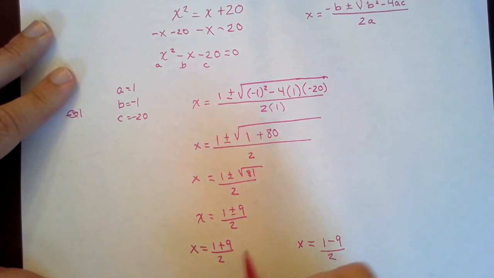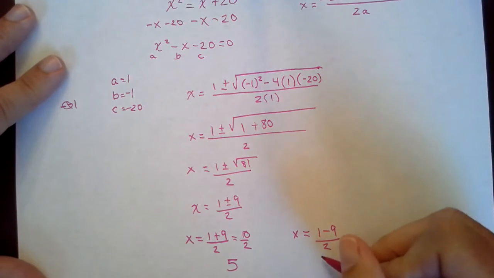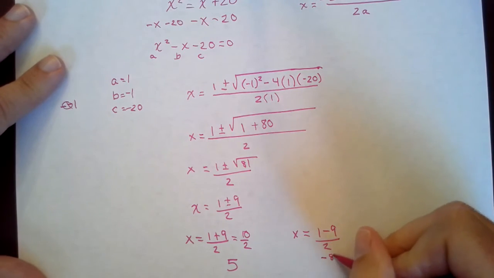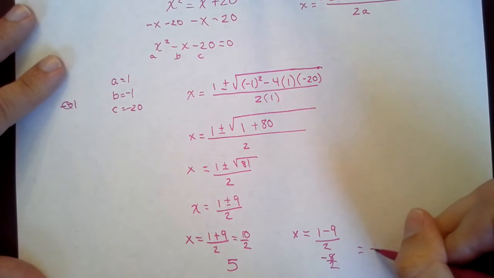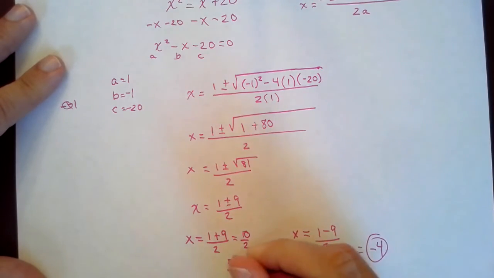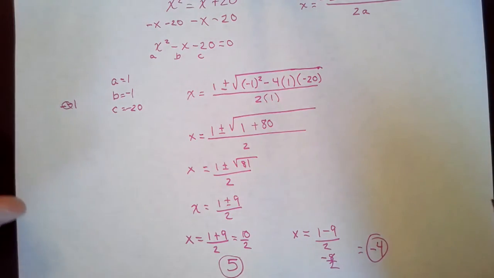So pretty much this becomes 10 over 2, or 5. And this becomes negative 8 over 2, or negative 4. So my two solutions are 5 and negative 4.